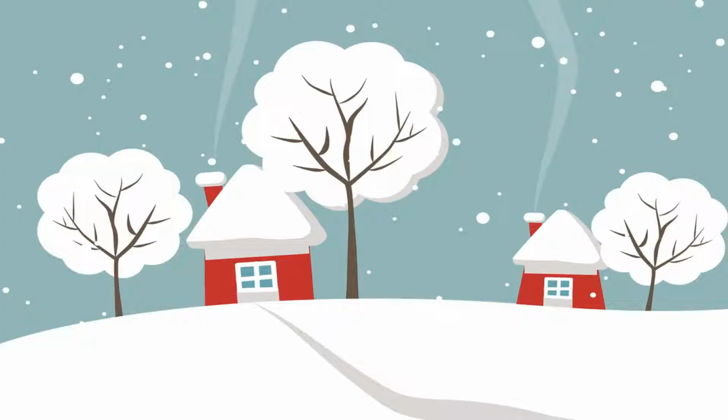Whoa, look at all that snow. Wonder how I'm going to get to school. Hey, look, Chen and Mia are helping their neighbors shovel all the snow. I think I'd better go quick and give a hand too.